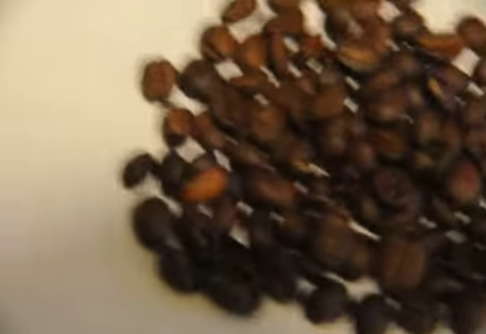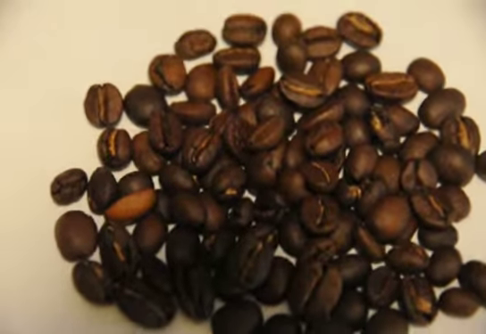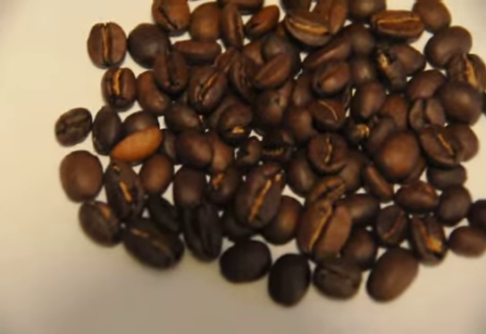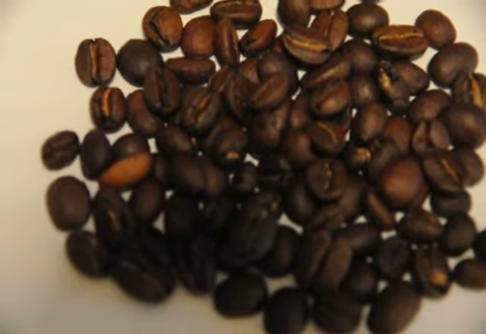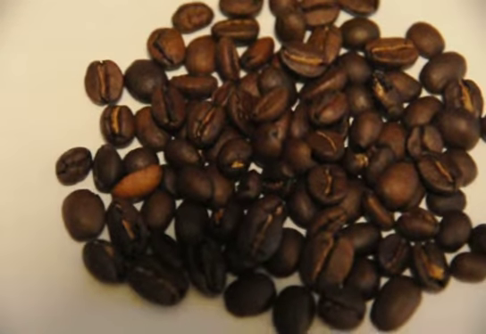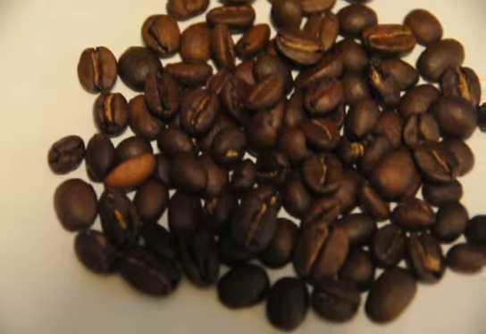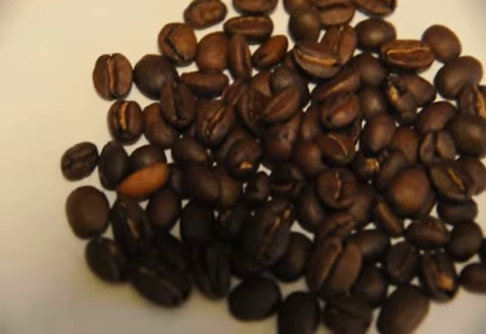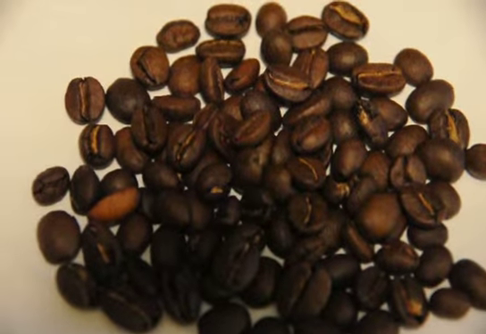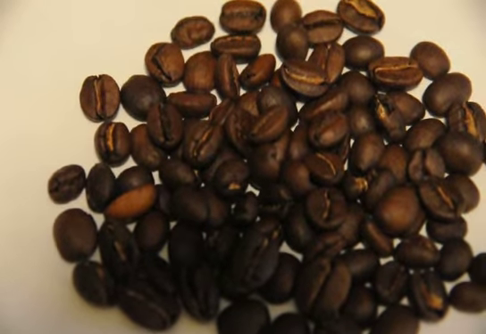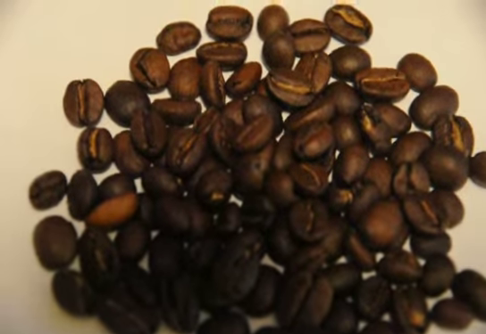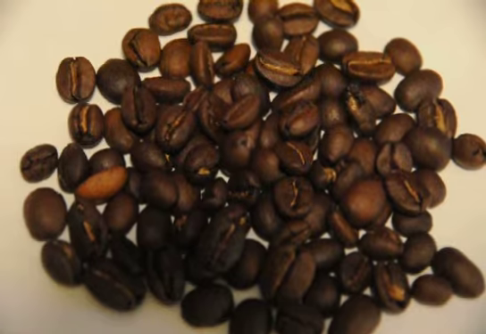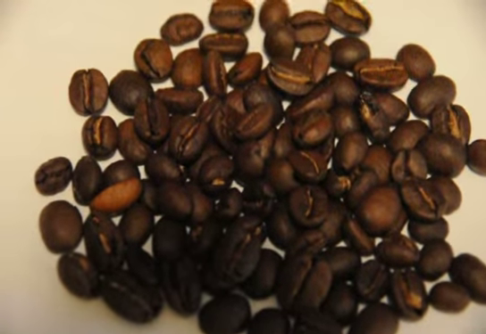The next one right here, these are coffee beans that are what's called a Northern Italian roast, and it's somewhat of a light to medium roast. It's interesting that in northern Italy you'll find mostly a lightly roasted coffee bean, whereas as you go down to the southern part of Italy, you'll find mostly dark roasted coffee.